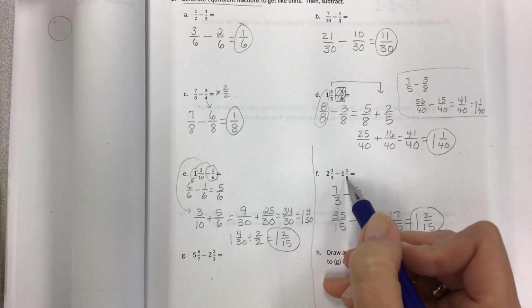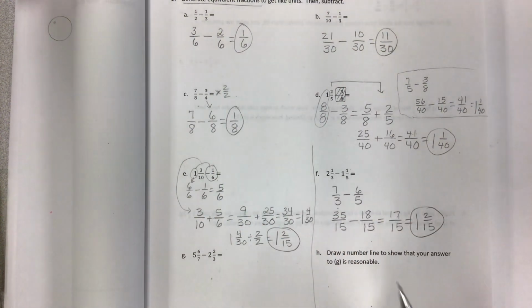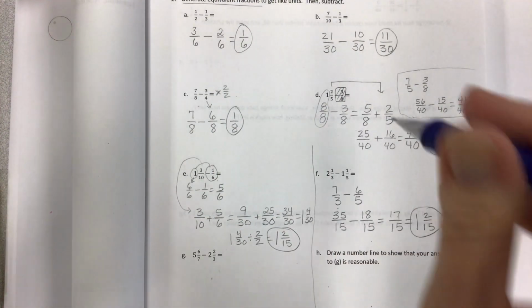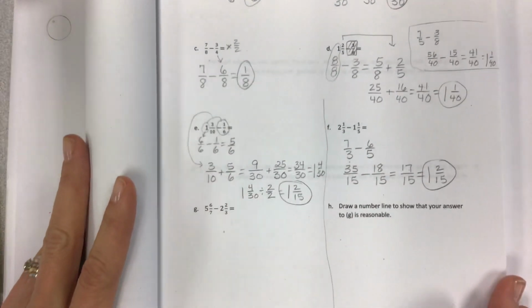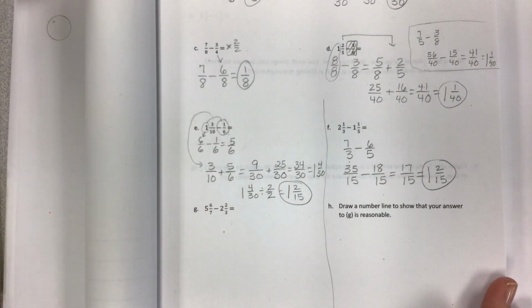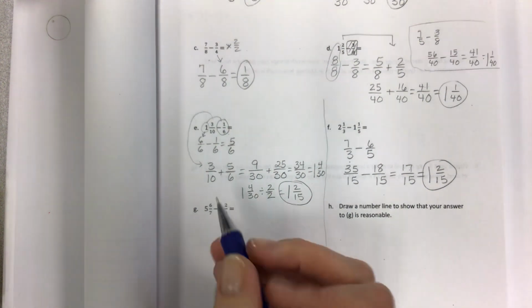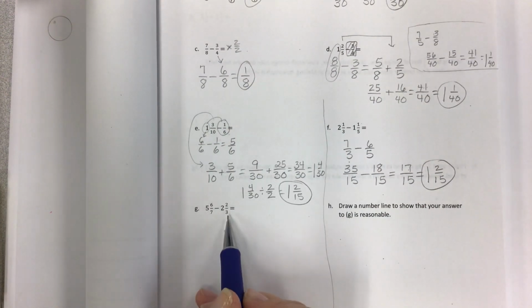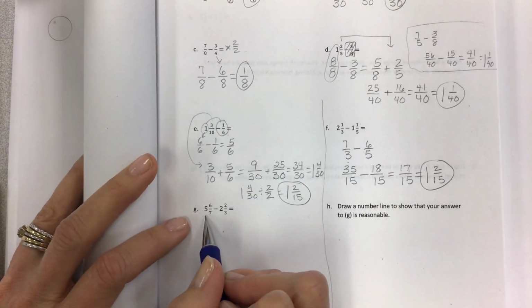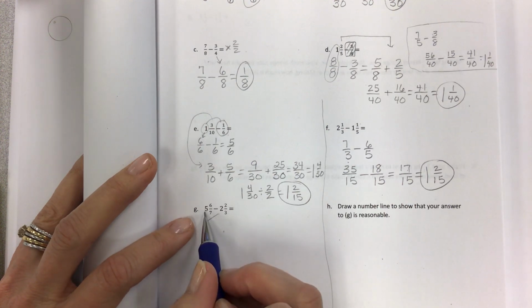So as you can see, it doesn't really matter how you solve these. You can still do both methods. You could do all 3. You can do one of each. It's really up to you. Okay. For this one, you can do just straight subtraction.